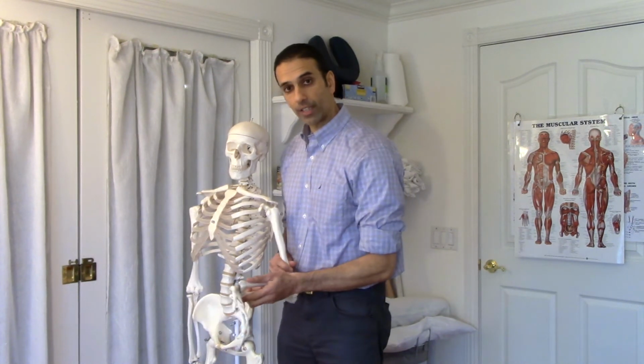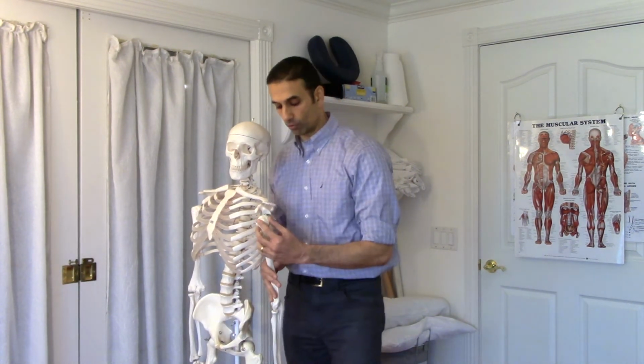The rotator cuff is responsible for externally and internally rotating the humeral head in the socket. It's also a big stabilizer of the shoulder, especially with any type of overhead motion or throwing action.